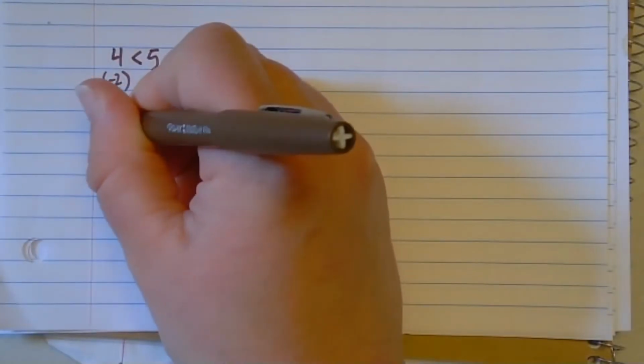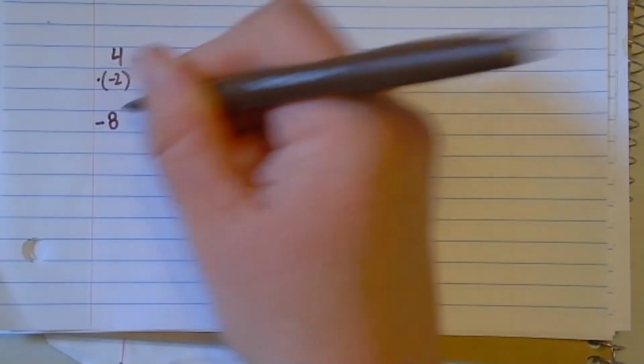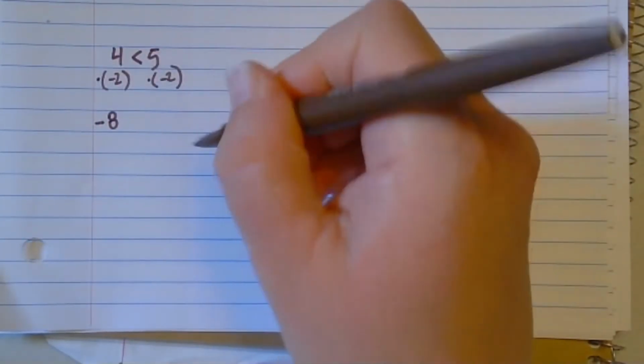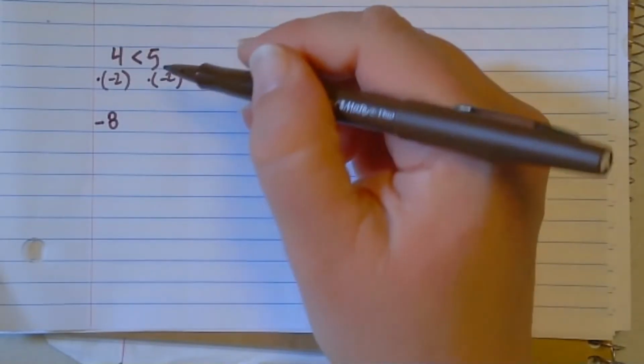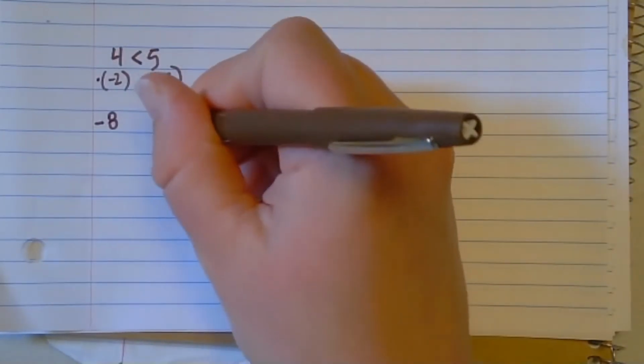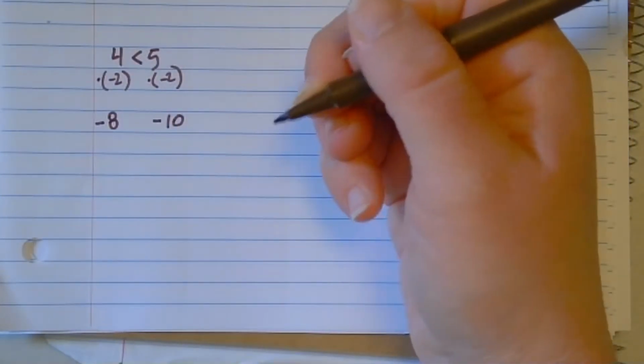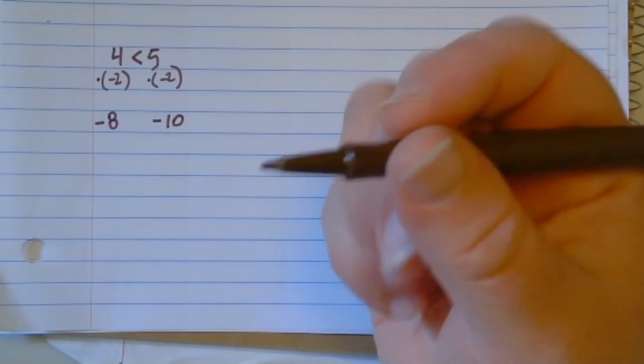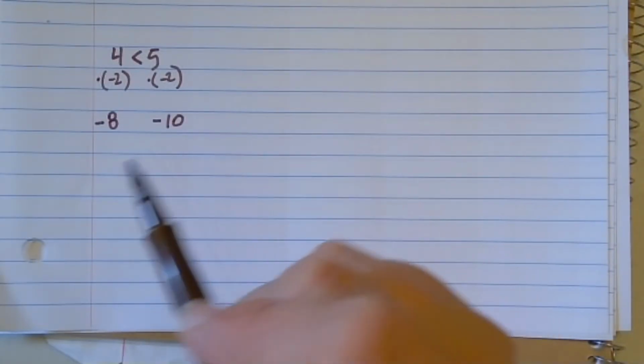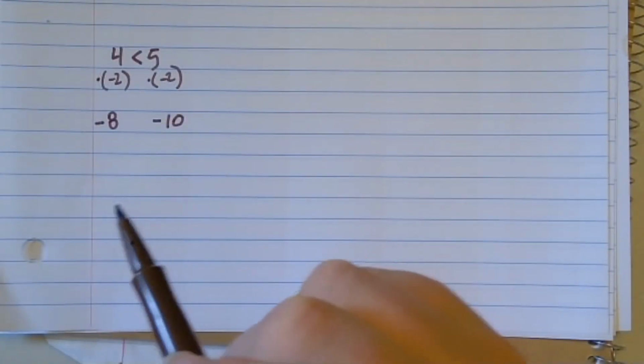So I have negative 8. 5 times negative 2 is also a positive times a negative, so it's going to be negative 10. Which one of these is considered to be bigger than the other?